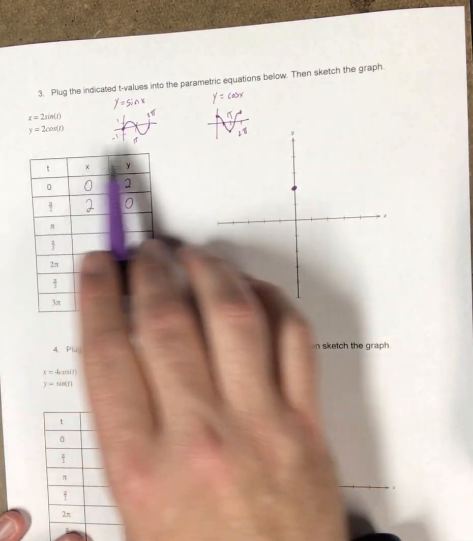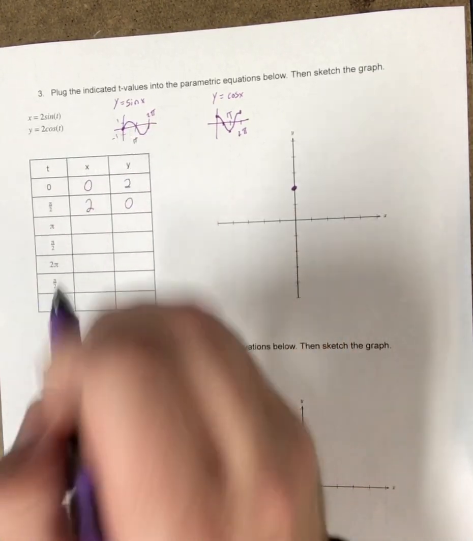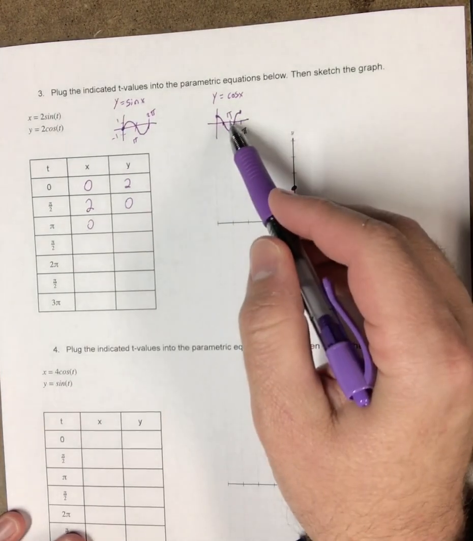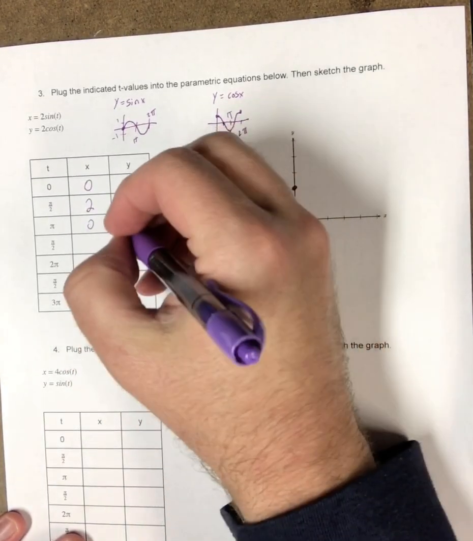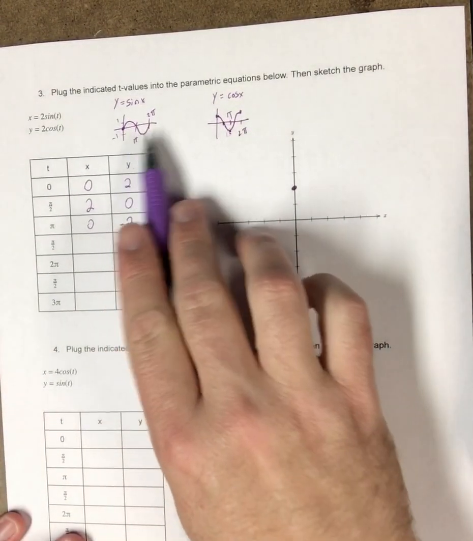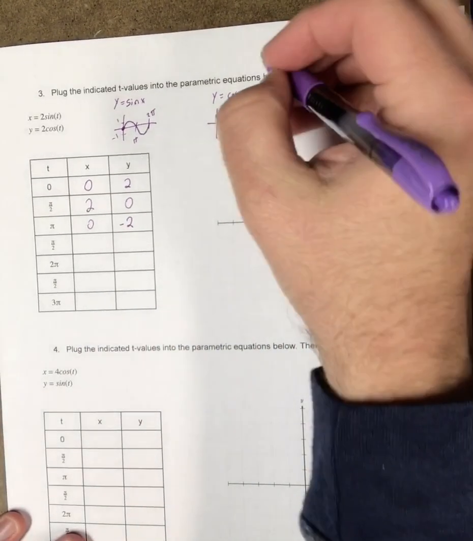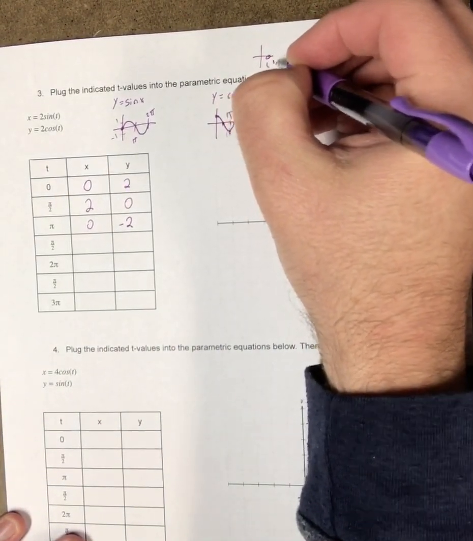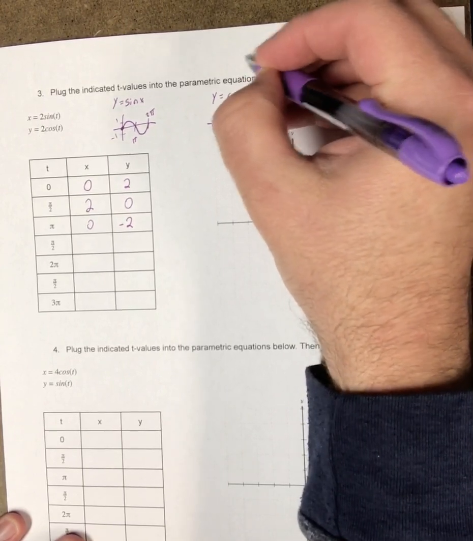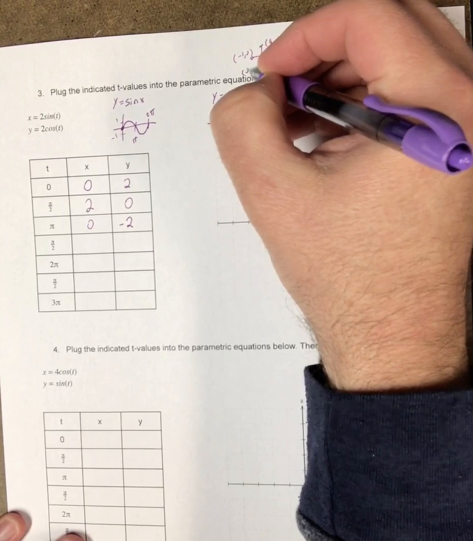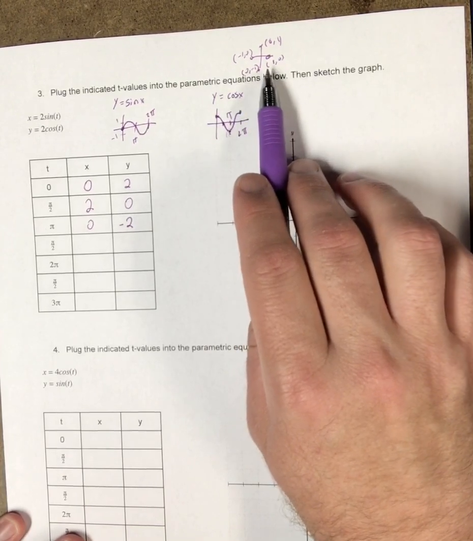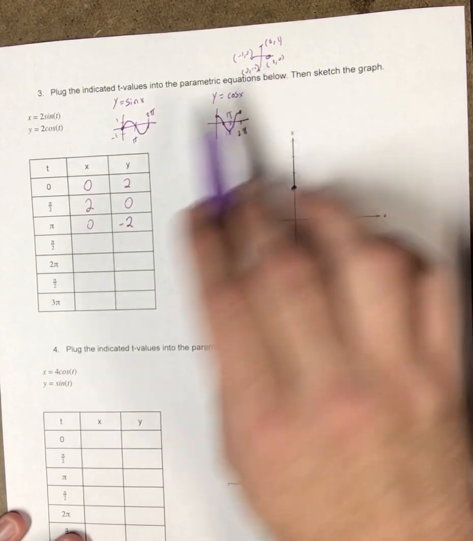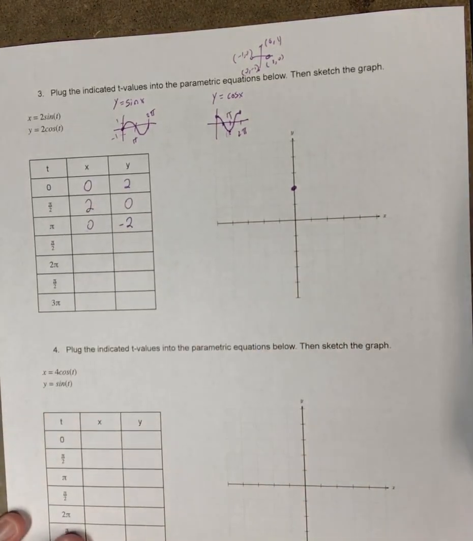Plugging in pi. Pi is right here. Sine of pi is 0. Cosine of pi is negative 1. 2 times negative 1 is negative 2. Now for all of these, you don't need to use these graphs. You could just go back to your unit circle where you have the ordered pairs 1, 0, 0, 1, and you could certainly use that as well. So for this first one, I could have said at 0 the sine value was 0 and the cosine value was 1, which became 2 when you multiply by 2, so you could get it that way as well. I'm just going to continue using the graphs going forward though.